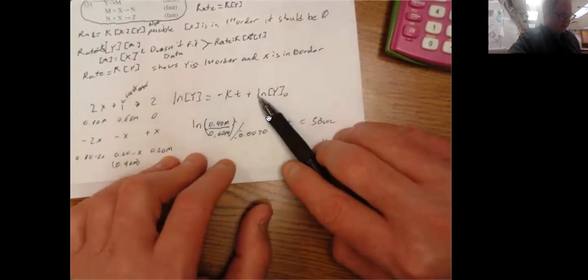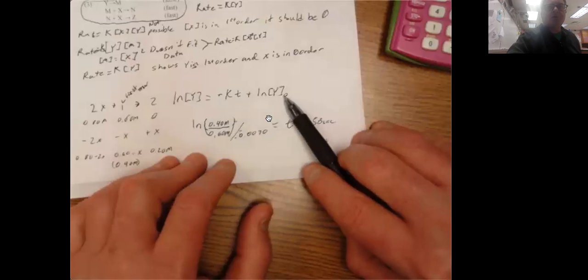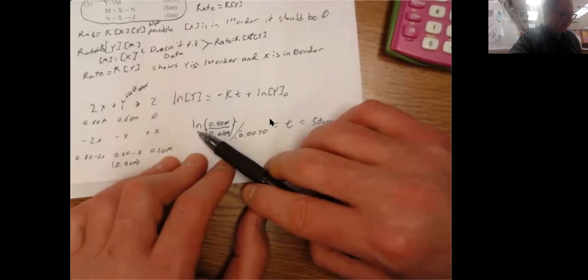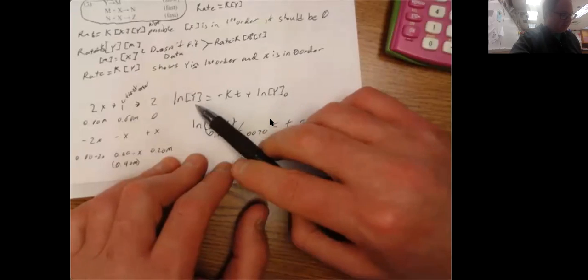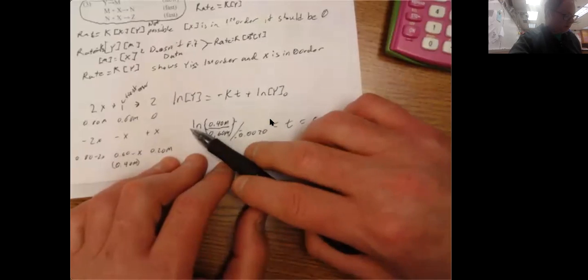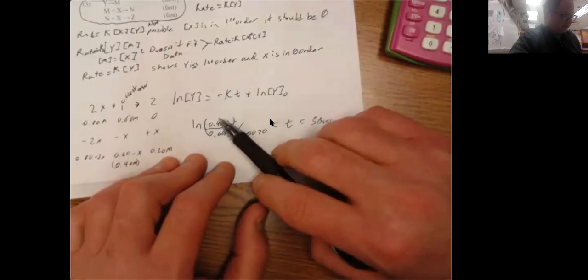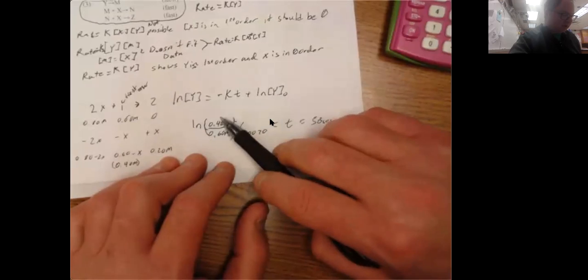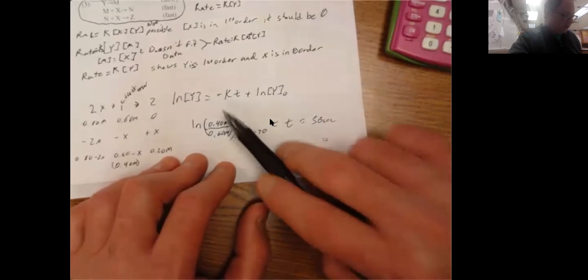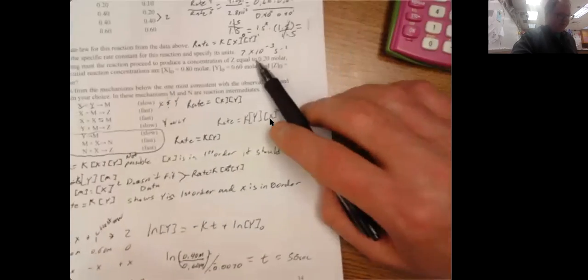Since this is addition, we can subtract the natural log of y naught from both sides. And if we then have the ln of y minus the ln of y naught, we can turn that into the ln of the concentration at the final divided by the concentration of the initial. We do know the K because we solved that right here.